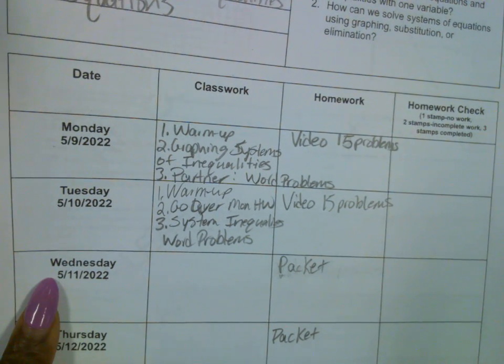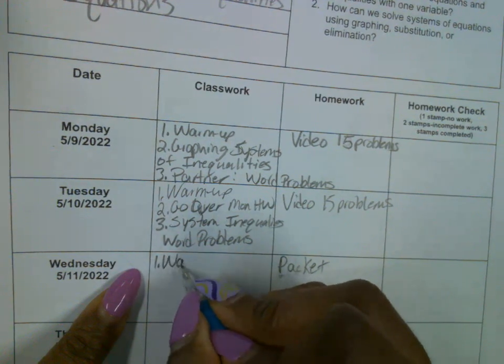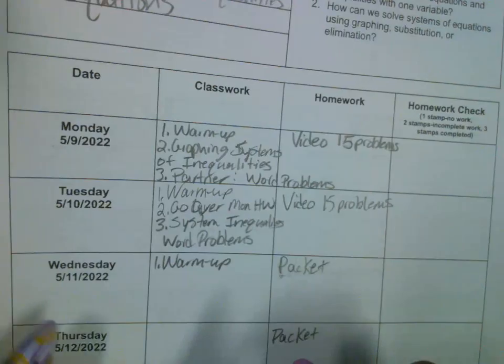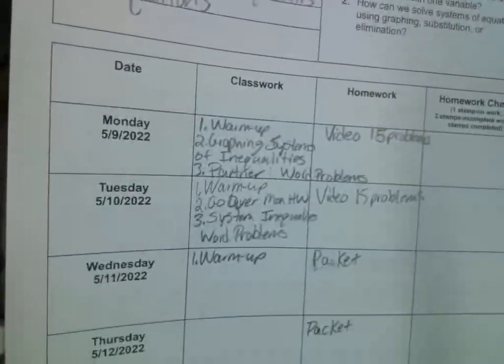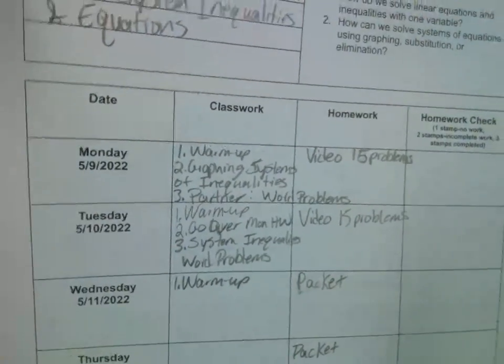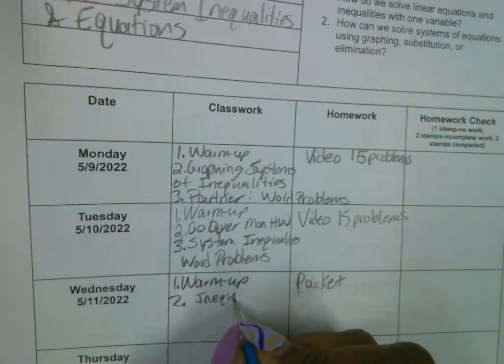All right, today is Wednesday, the 11th. You're going to go ahead and finish up the warm up. Can you hit the little black button for me, please? Or hold on. Let me see. All right. After which, we're going to work on inequality word problems.